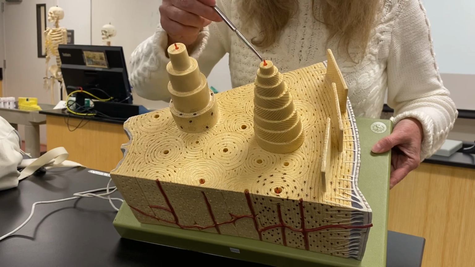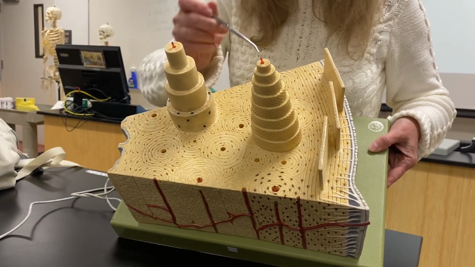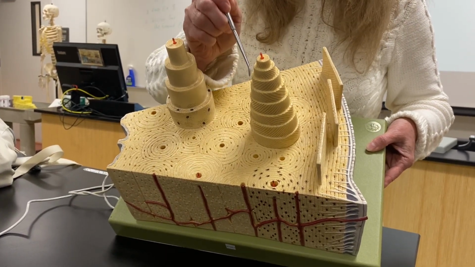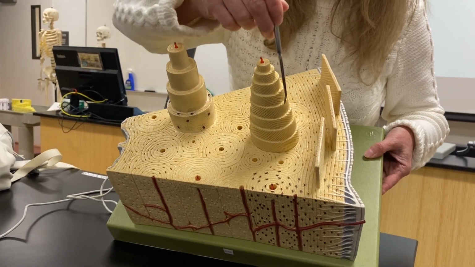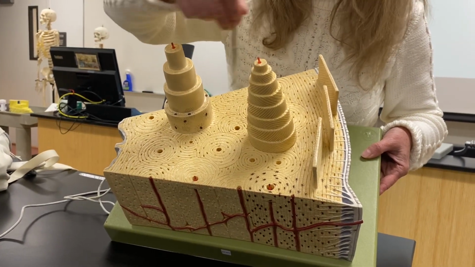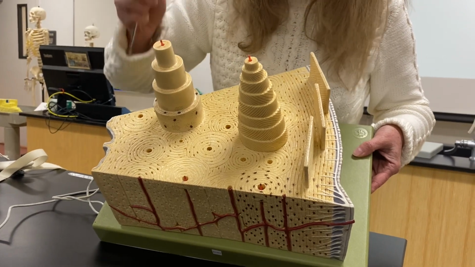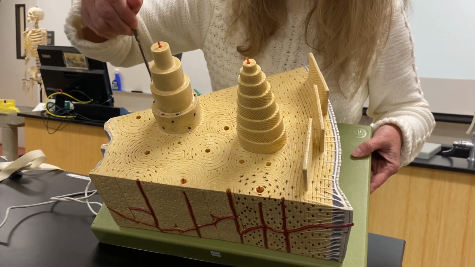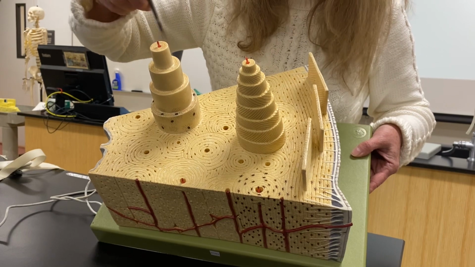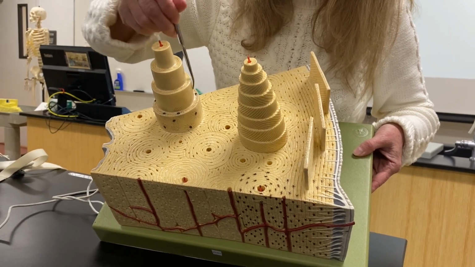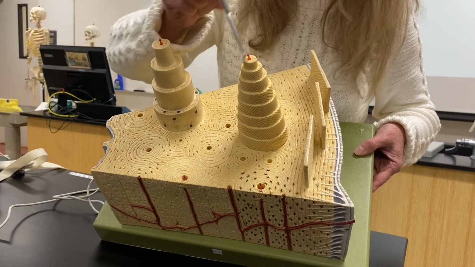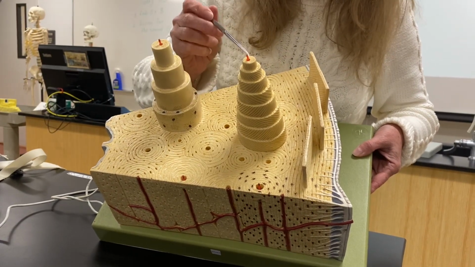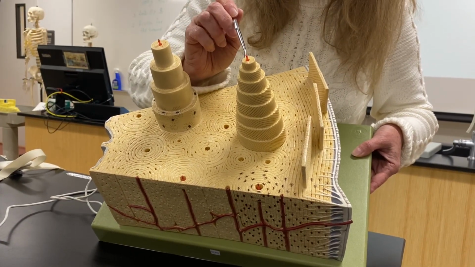Osteons are made by cells, but that's our extracellular matrix. So that's a matrix that is deposited in this circular pattern. Each layer of matrix is called a lamella. So that's one lamella. This is another lamella. This is another lamella. So here we have several lamellae. Again, this is bone matrix.